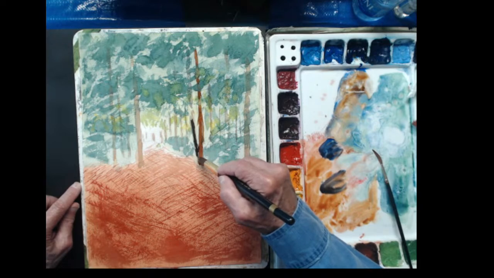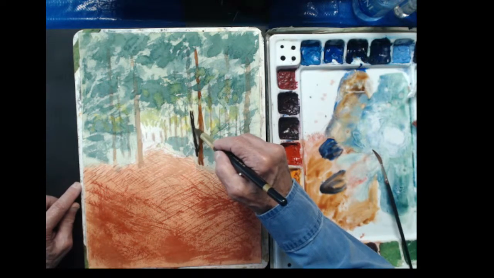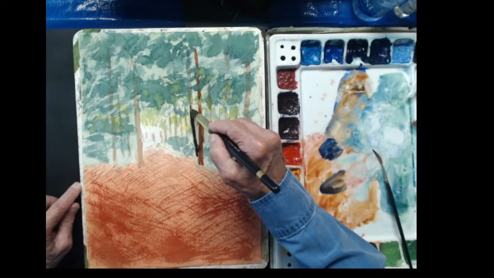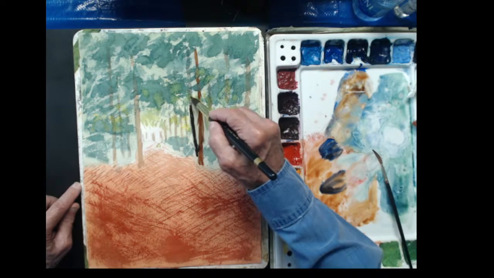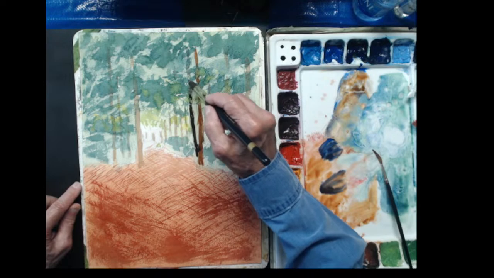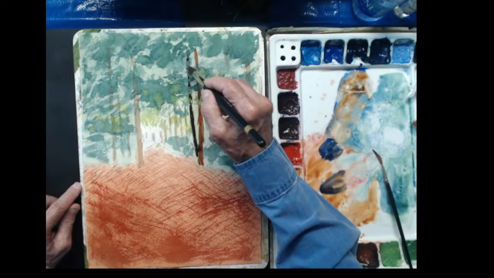It's always when you do a painting, you want variety. You don't want to have two items like a tree next to each other with the same color, the same shape. You want to make a little difference. So this one's kind of leaning out a little bit, but it's still tall. It's still a tall tree.